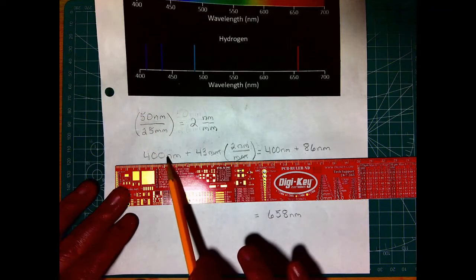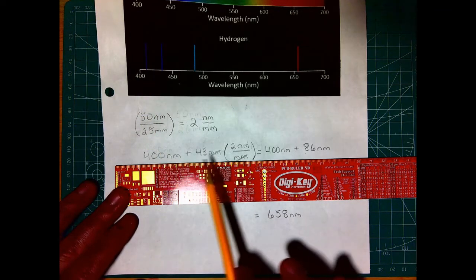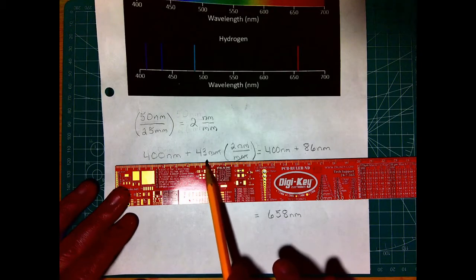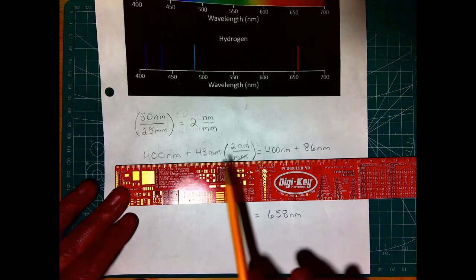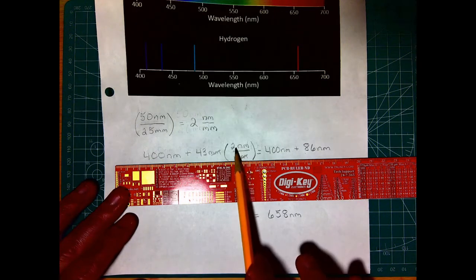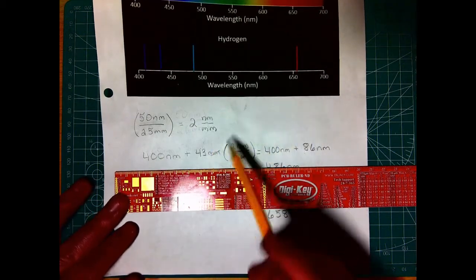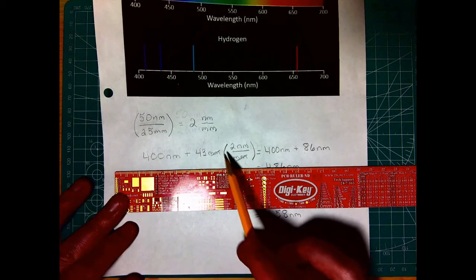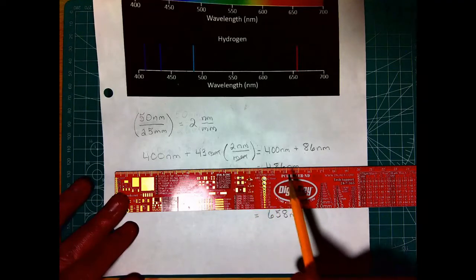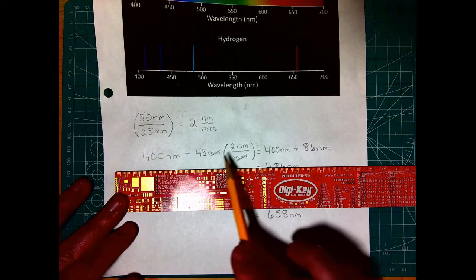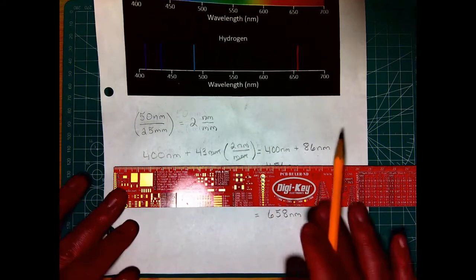We're going to start off with 400 nanometers and add to that our 43 millimeters, but we need this to have the same units in order to add them together, so we use our conversion factor of 2 nanometers per millimeter. We can see then that the millimeters cancel, and we get 400 nanometers plus 86 nanometers.